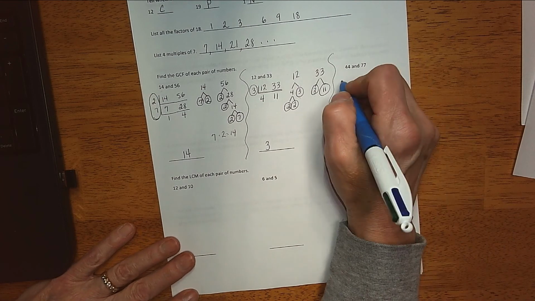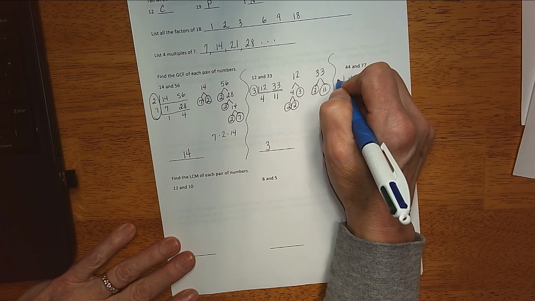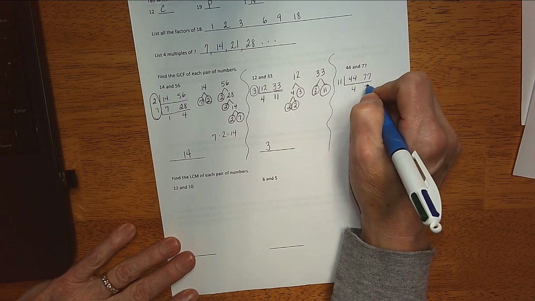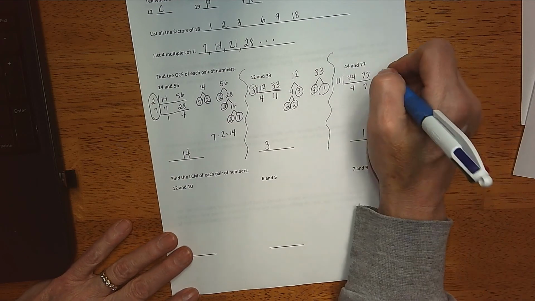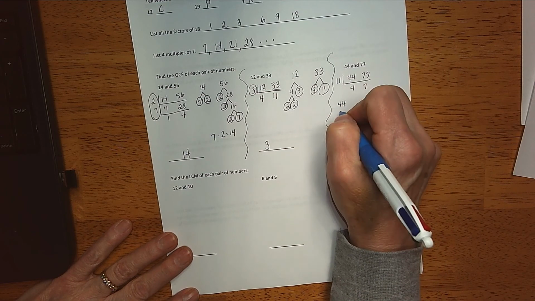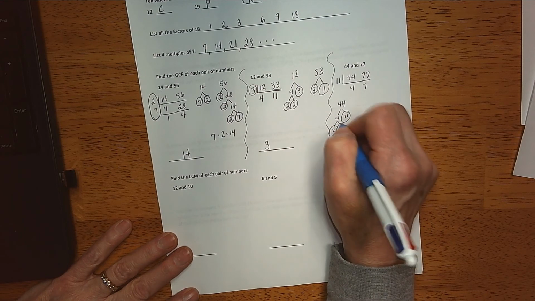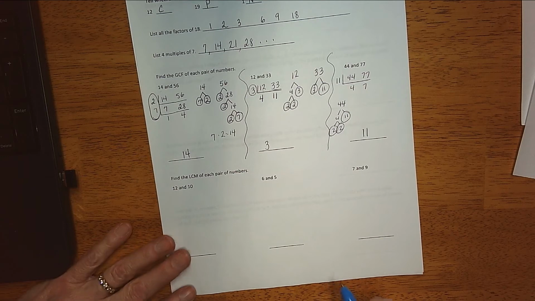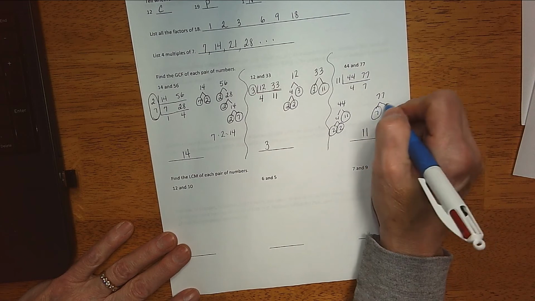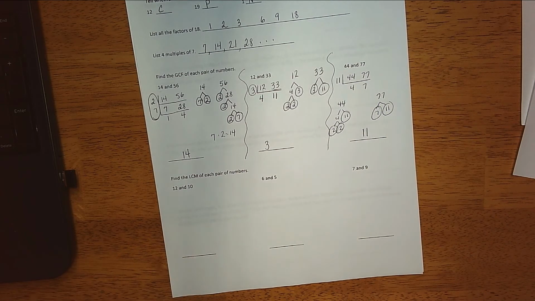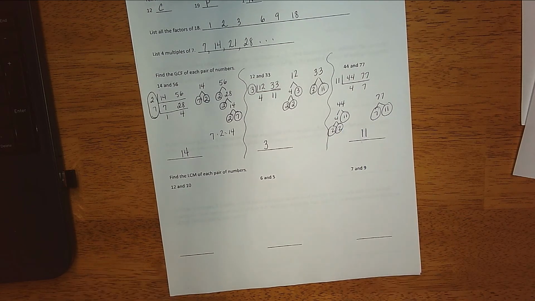All right, 44 and 77, using the ladder method, 44, 77. Of course, 11 divides into both of those, and now these don't have any common factors, so we know that 11 is our greatest common factor. Using the factor trees, 44 is 4 times 11, and then 2 times 2. That's our prime factorization of 44, 2 times 2 times 11. And 77 is 7 times 11, and so those are both prime. So the prime factorization of 77 is 7 times 11. You can see that 11 is common to both factor trees, and so 11 is our greatest common factor.